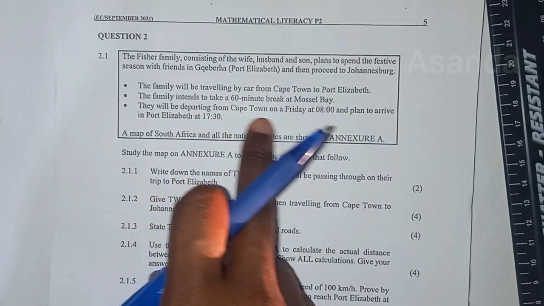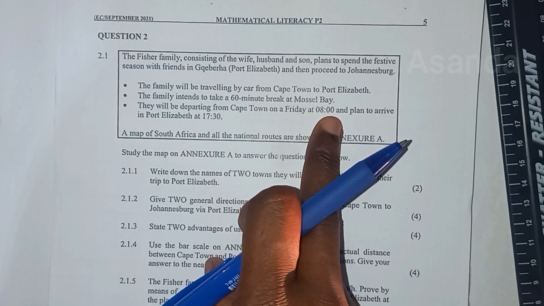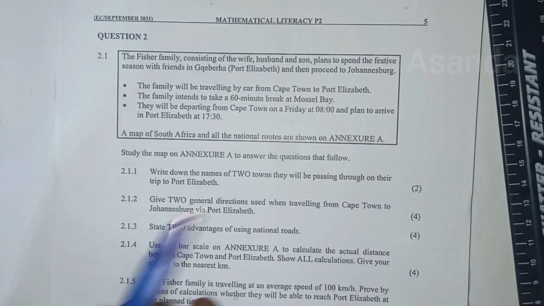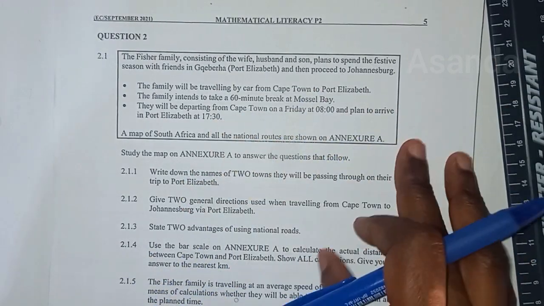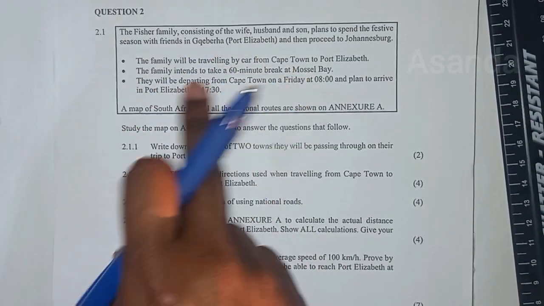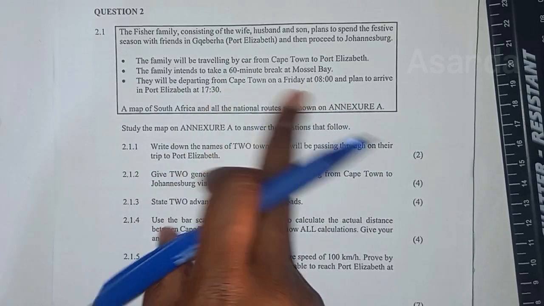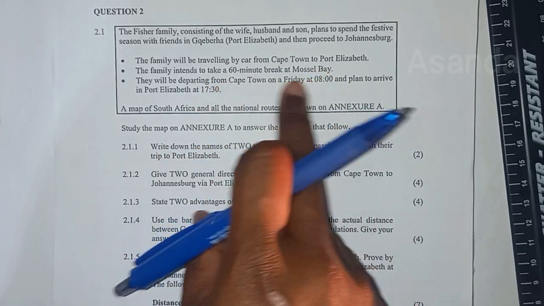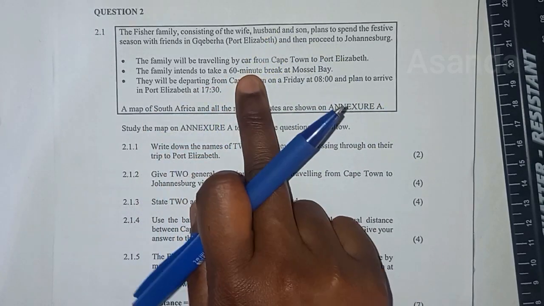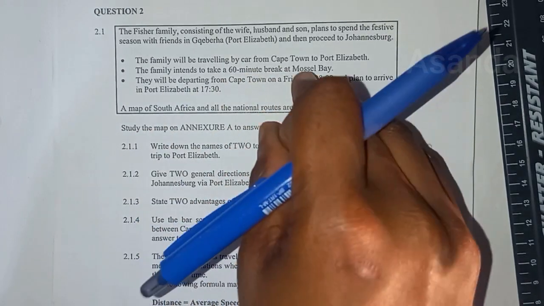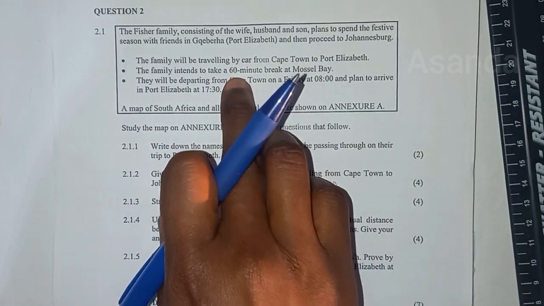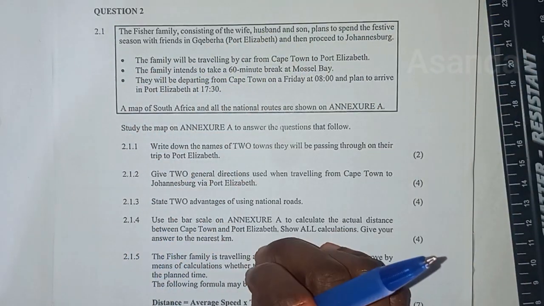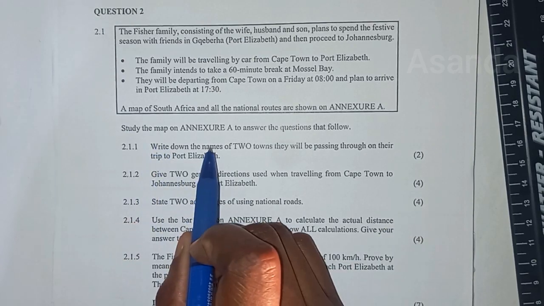They will depart from Cape Town on a Friday at 8 a.m. and plan to arrive in Port Elizabeth at 5:30. So from Cape Town to PE, they're going to take this long. Remember, they're taking a car, and this duration from 8 to 5:30 includes the break time. So you cannot use that time to calculate the speed. You would have to minus the time that they were not driving first before you use that time to calculate the speed.